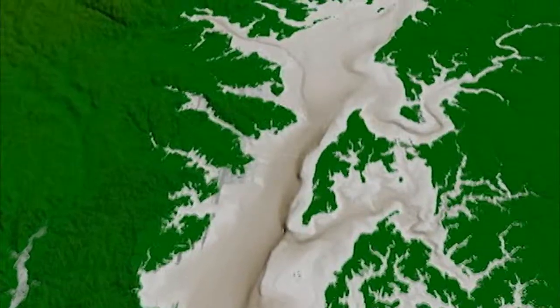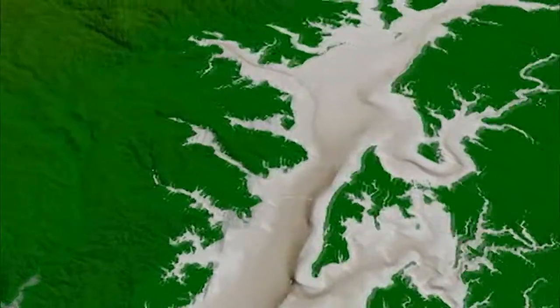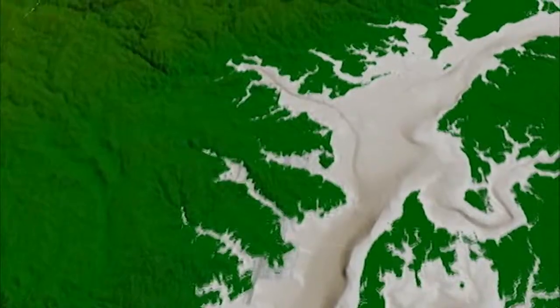But it is becoming clear that, like rich sailing traditions and great migrations, wind is an important part of Chesapeake Bay's story.